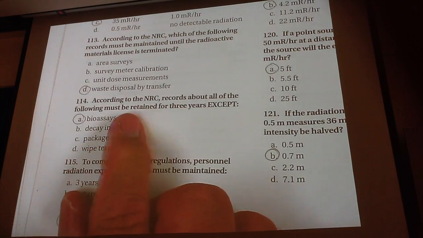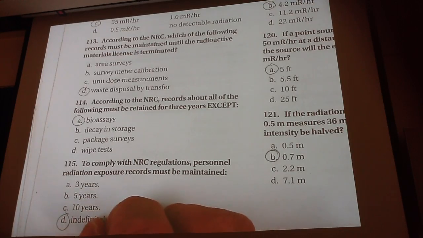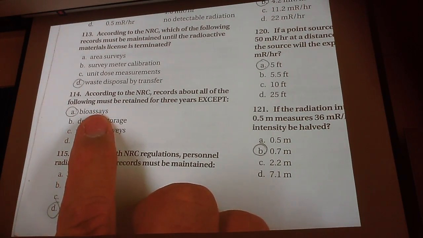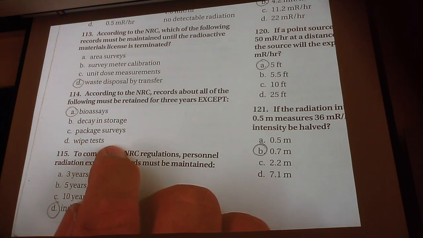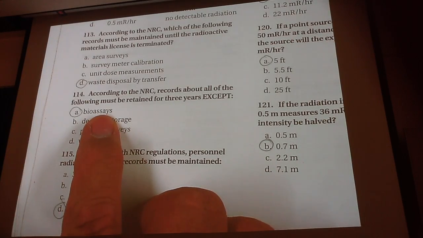Okay, according to the NRC, records of all the following must be retained for 3 years except. Okay, and the bioassay is because that is similar to a dosimetry reading. When would you do a bioassay on somebody? Okay, I-131, mainly liquid. Okay, they don't care about the capsules as much as they care about the liquid.